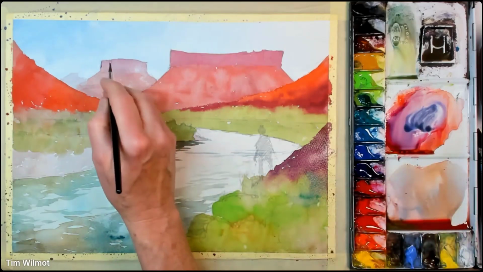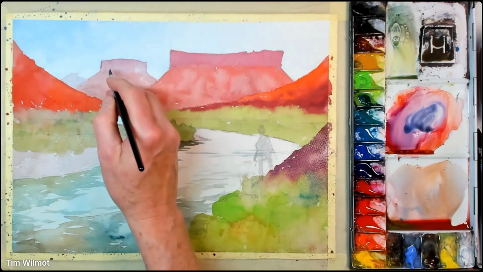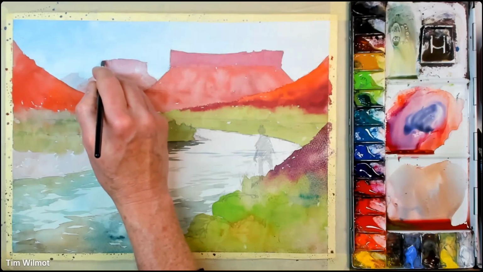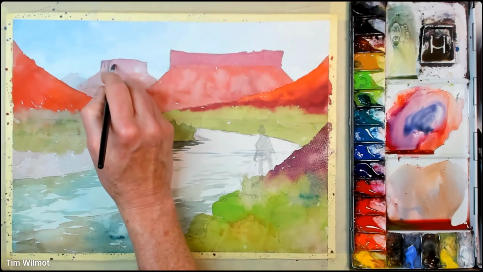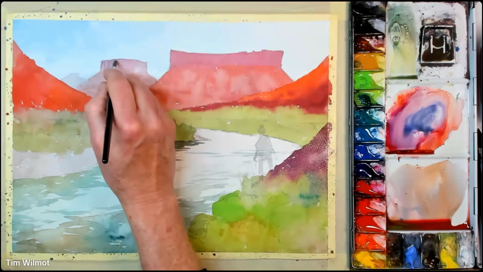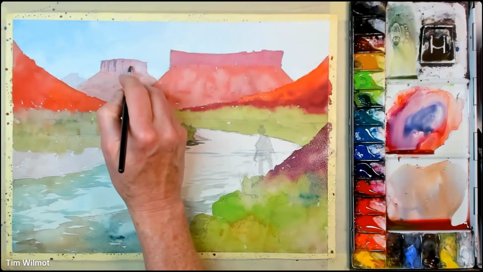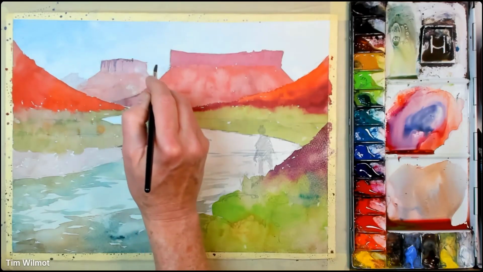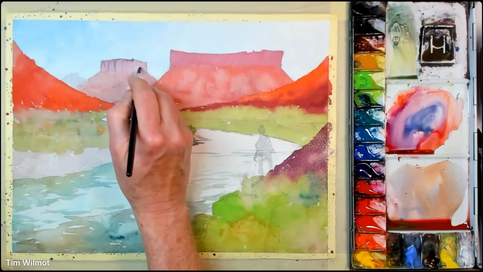So cobalt blue, and we've got these vertical marks on this far scarp, and alternate the thickness of some of these as well. Maybe less of them as we go over to the right.